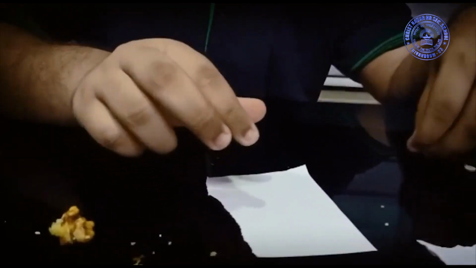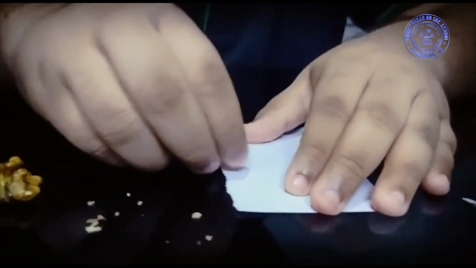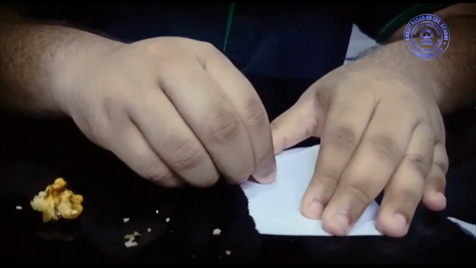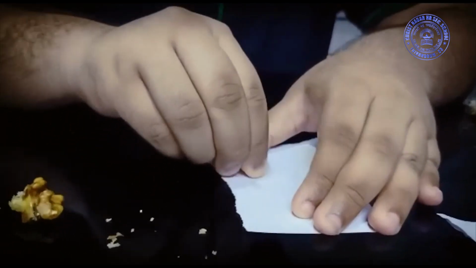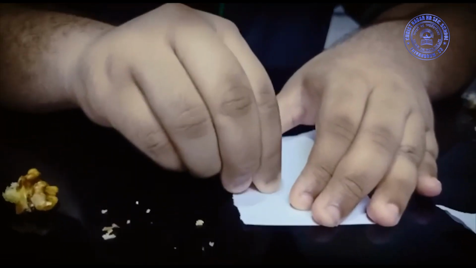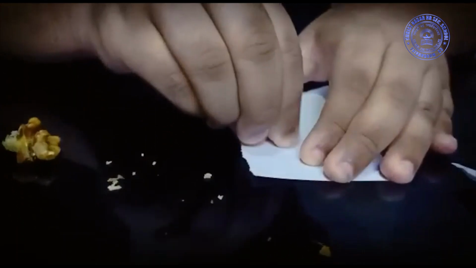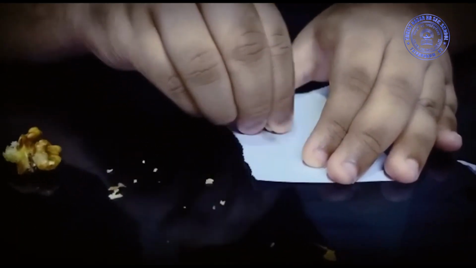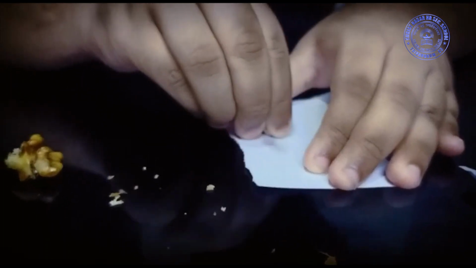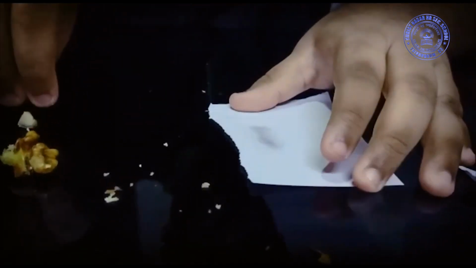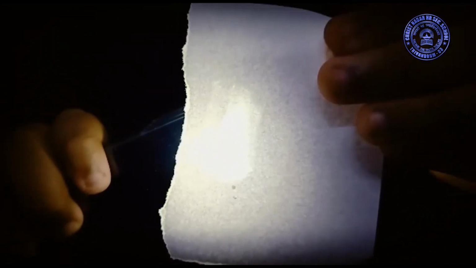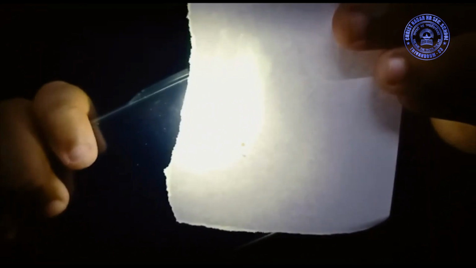Now we can remove the light and keep aside the paper and take a new paper and some groundnuts, and we can rub the groundnuts on the paper. You can see the oil from the groundnuts spreading on the paper. Now let's take a light and pass it through. You can see that the paper has become translucent where the oil has spread.